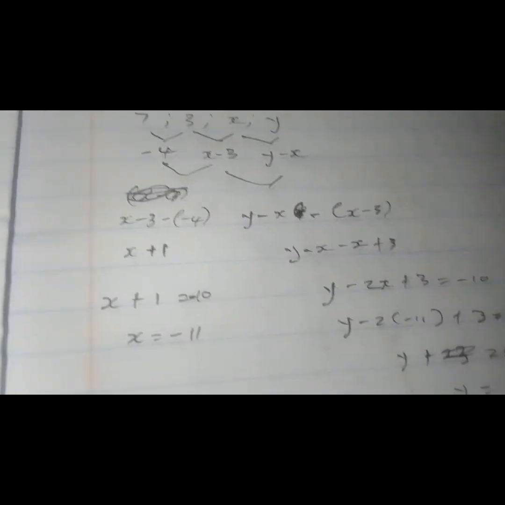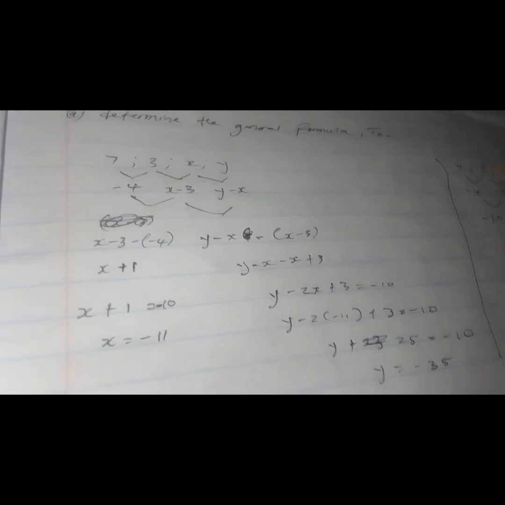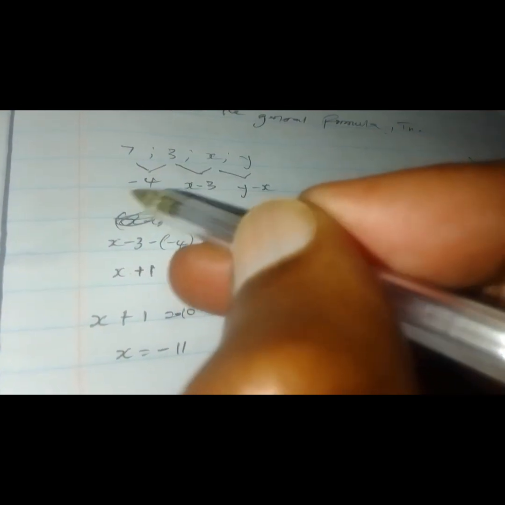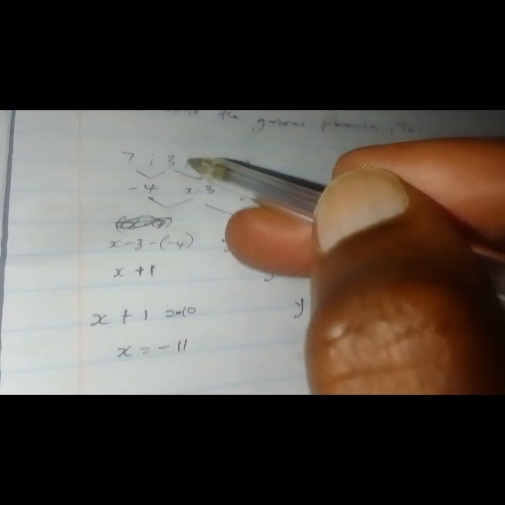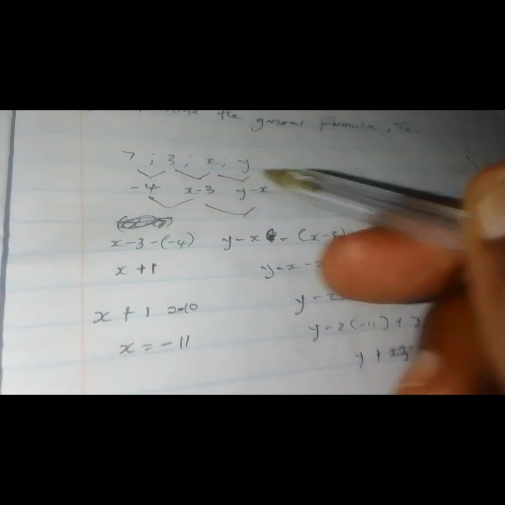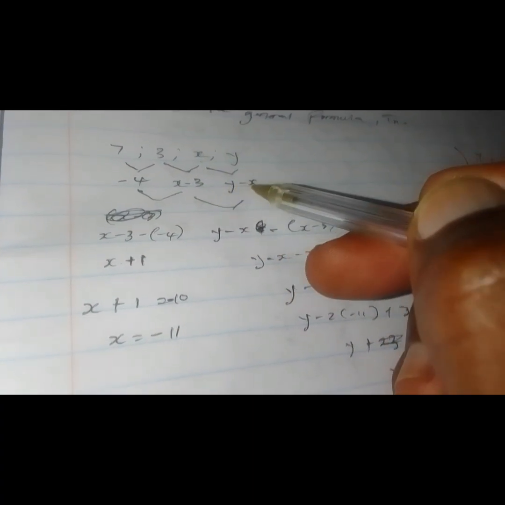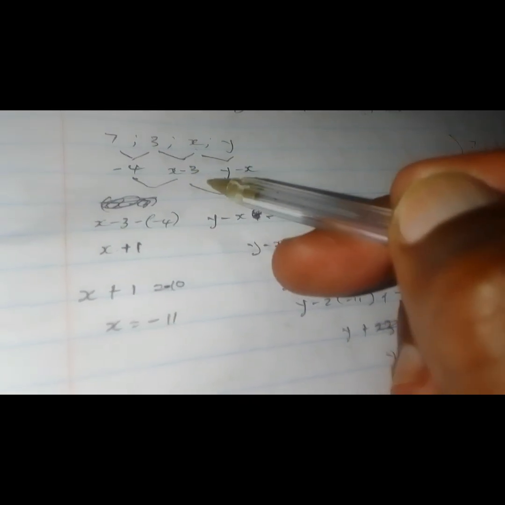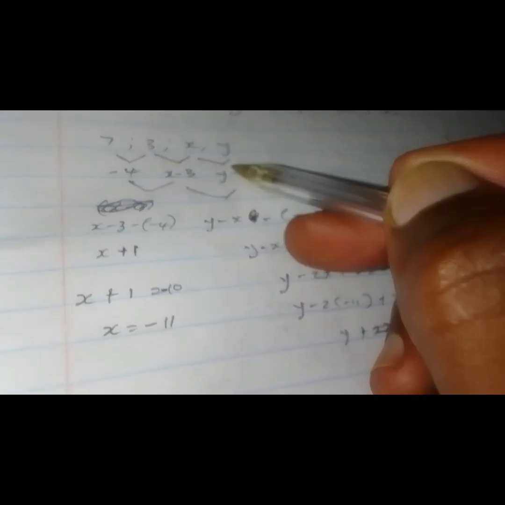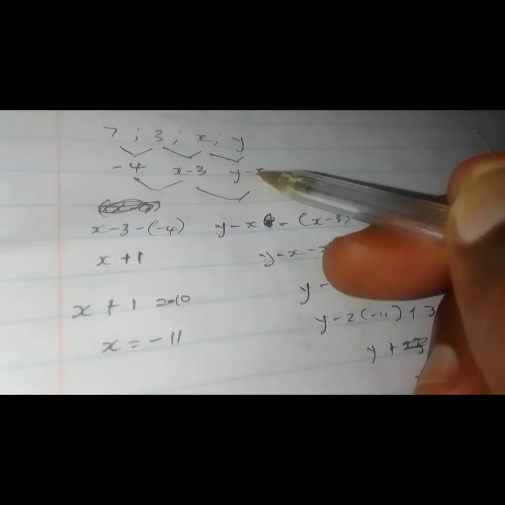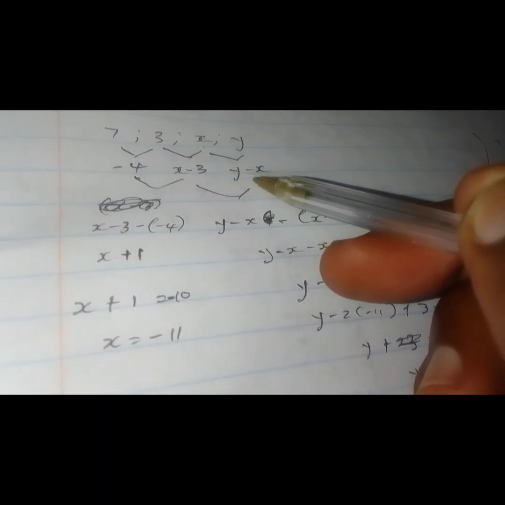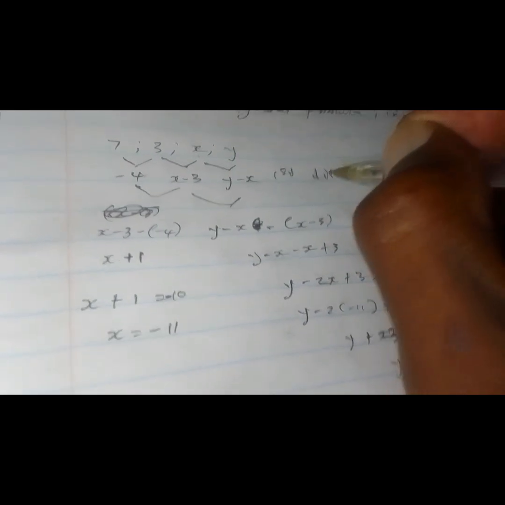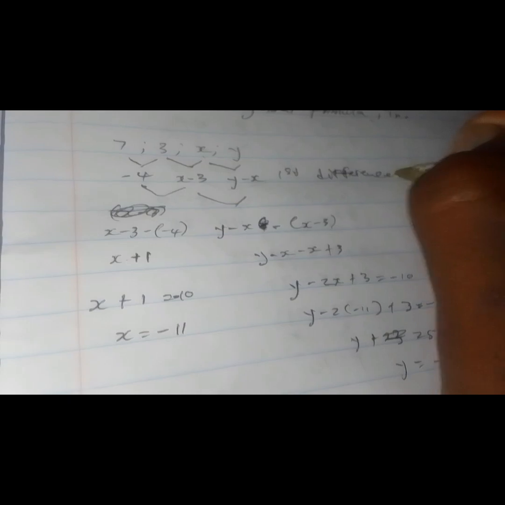This one I've already calculated everything, but let me just show you guys how we do it. So here's how we do it. 3 minus 7 is negative 4, right? And then you're going to say x minus 3 is x minus 3 already, and then y minus x is y minus x, because these ones are variables, they are not numbers. You can't find the value here, and you also can't find the value here, because these things are still the variables. You feel me? So these are our first differences, right?